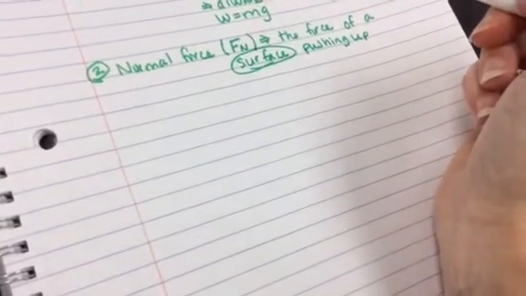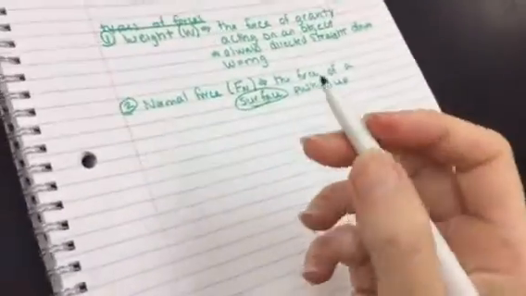Now, I'm going to circle surface because if you don't have a surface, then you can't have a normal force. And I say that because in a little bit we'll talk about things falling through the air, and if it's falling through the air, it has no normal force.